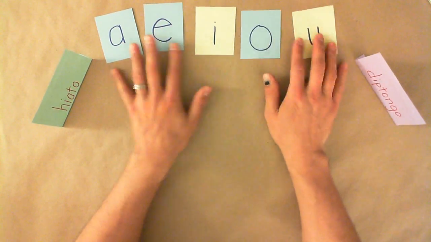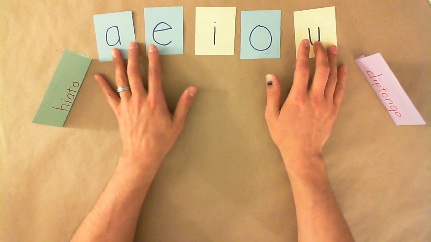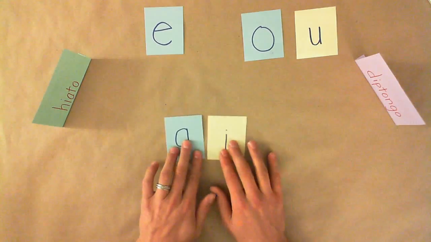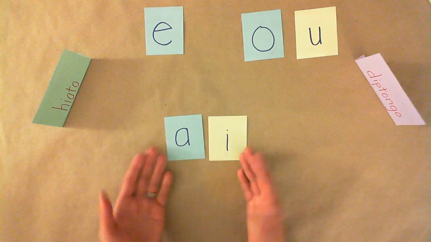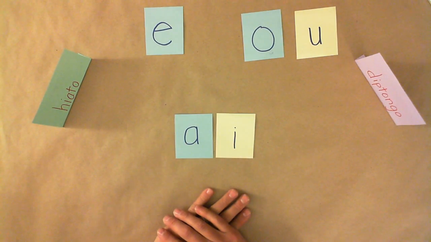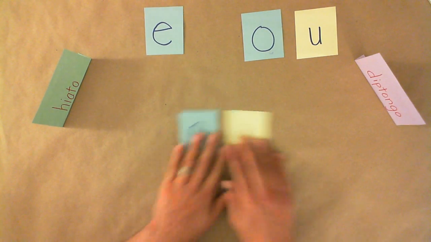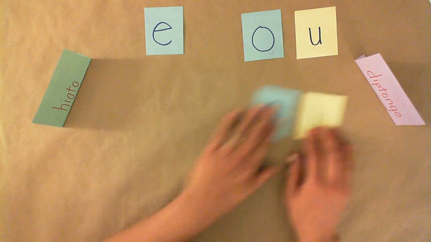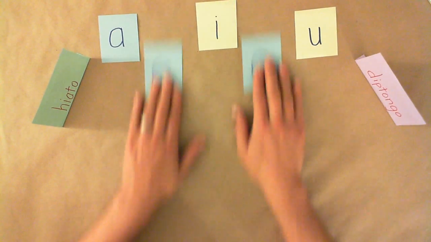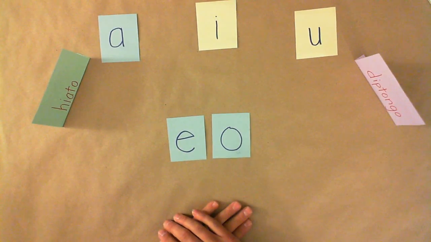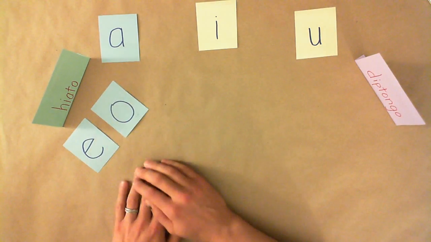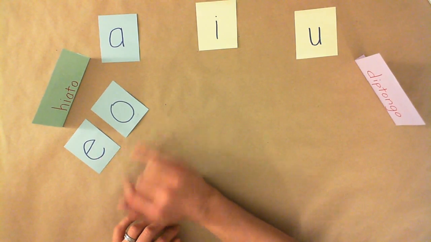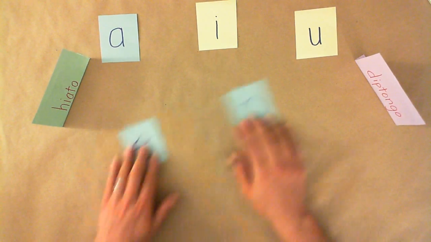So we have A, E, I, O, U. And we can take the A and the I, put them together. Is this a diphthong or a hiato? This is a diptongo because we have a weak vowel in it. What about this combination? This is hiato because we have two strong vowels, E and O.